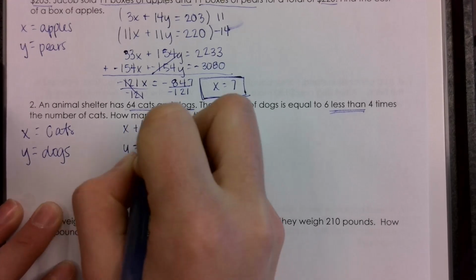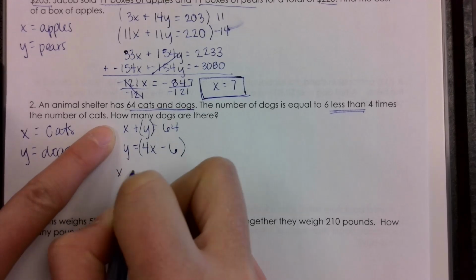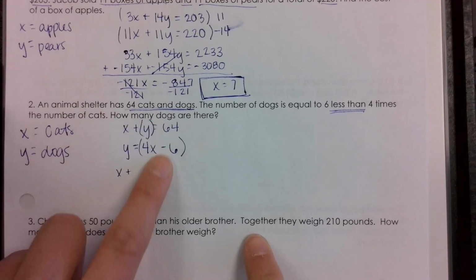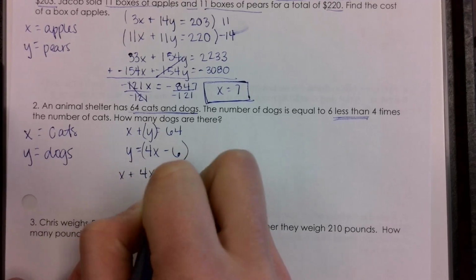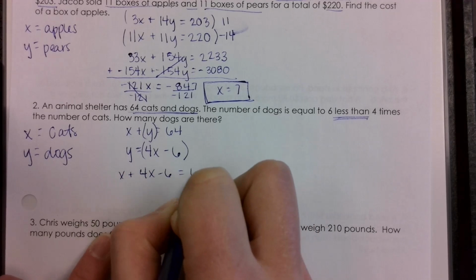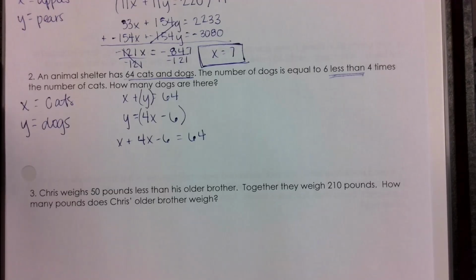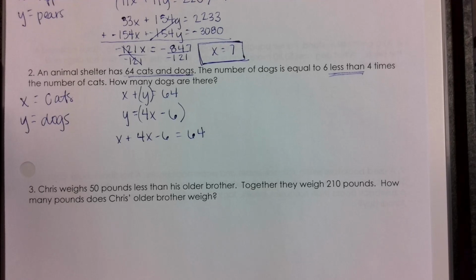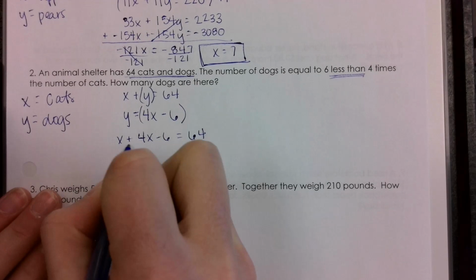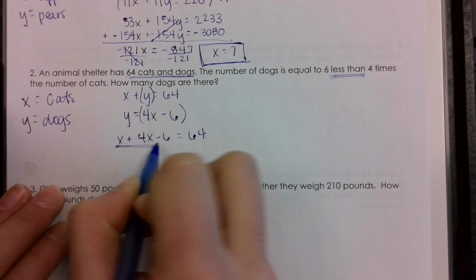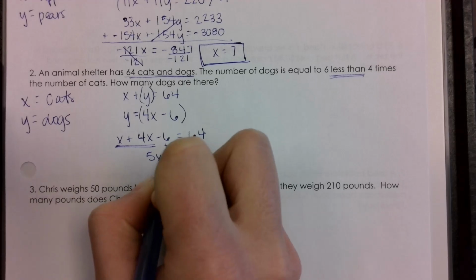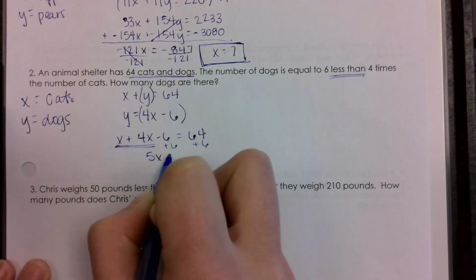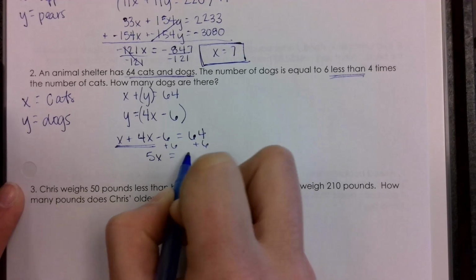So we're going to have x plus y. But what do we know that y equals? 4x minus 6. And altogether, that's supposed to be 64. So we've got to solve that equation. What do we need to do? We need to add the 4x and 1x. What does that give us? 5x. And Noah, what did you say? Add 6. I'm going to go ahead and do all that at the same time, y'all. So we're going to add 6 over. So it's 64 plus 6? 70. So we've got 5x equals 70.